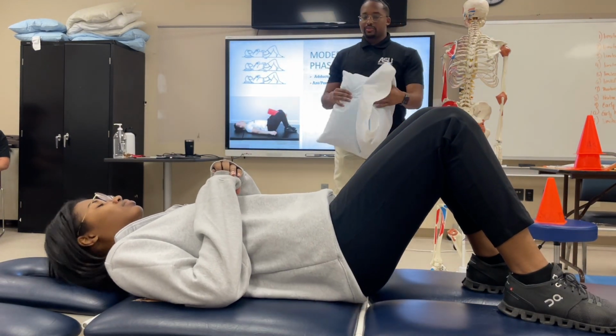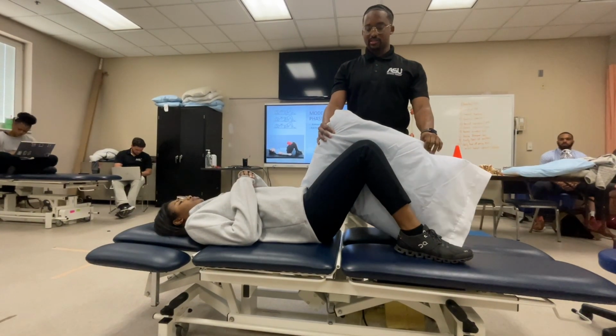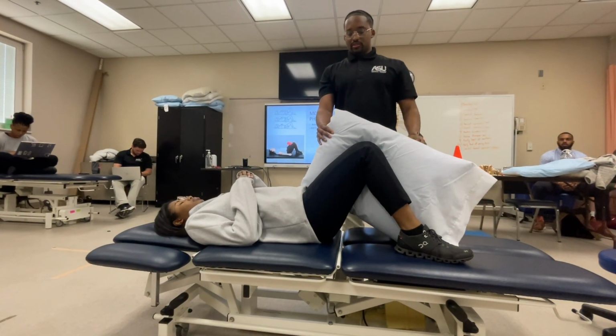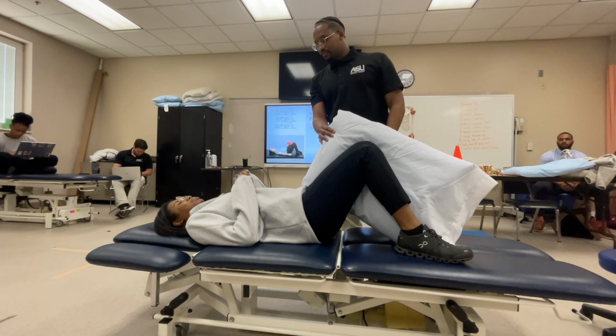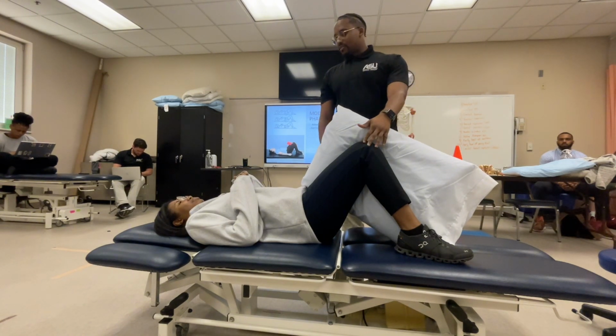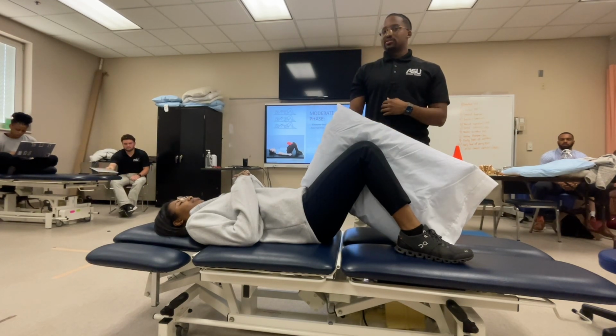could have something like a pillow, kind of put it in between the patient's legs here, have them squeeze the pillow as tight as they can. Have them squeeze as tight as they can. This is great for engaging the pelvic muscles, engaging the core.